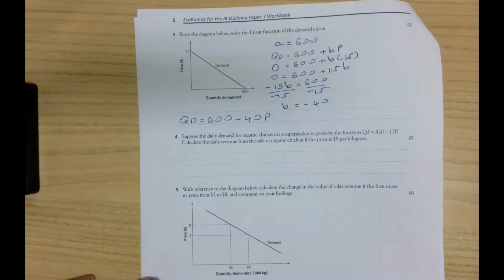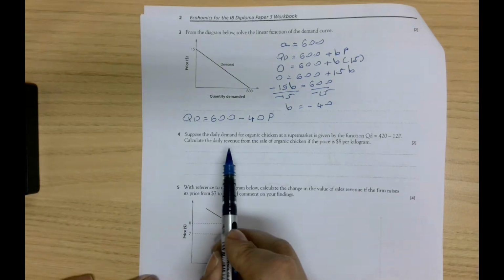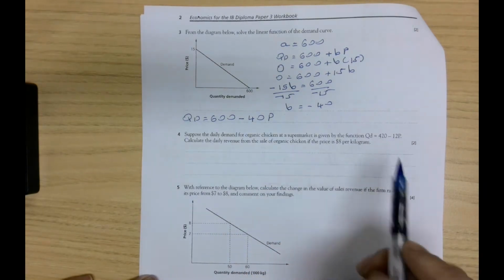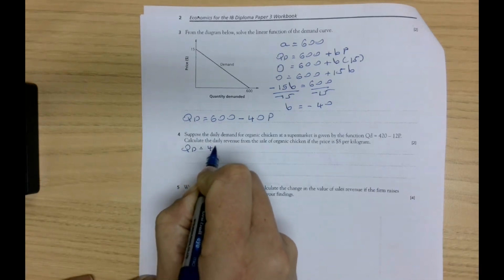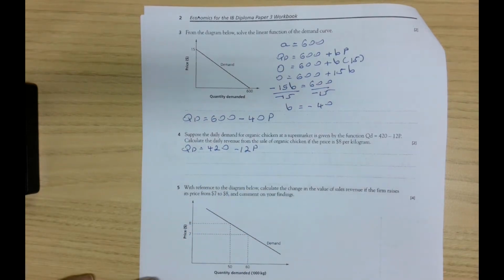I did it a different way in the other video on the demand note if you have any issues. Suppose the daily demand for organic chicken at a supermarket is given by the function QD equals 420 minus 12p. Calculate the daily revenue for the sale of organic chicken if the price is $8 per kilogram.